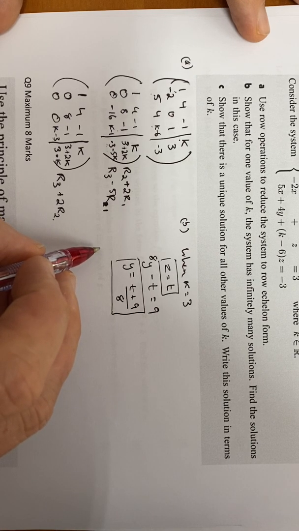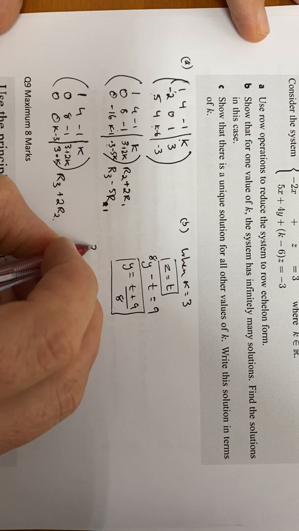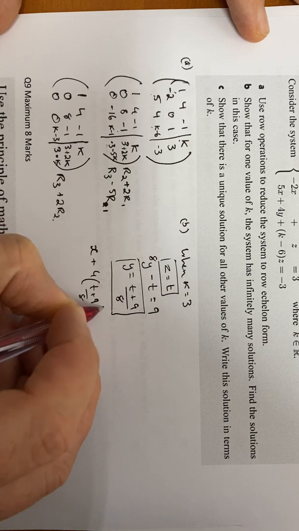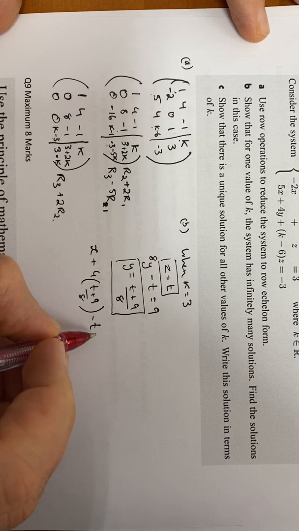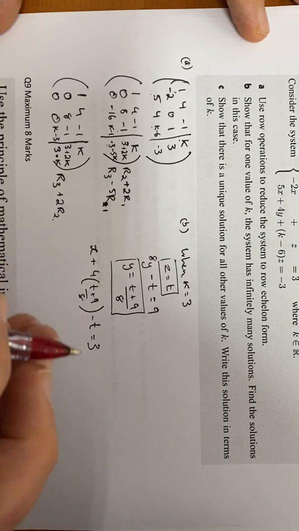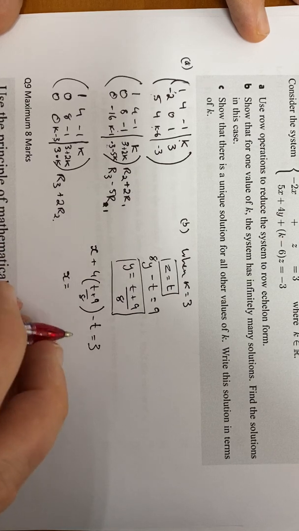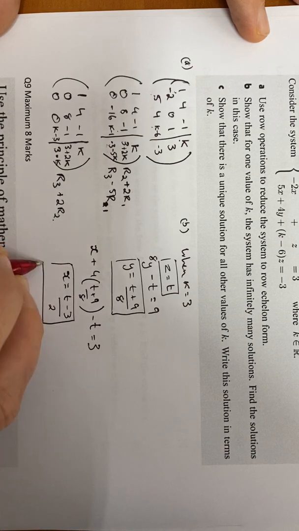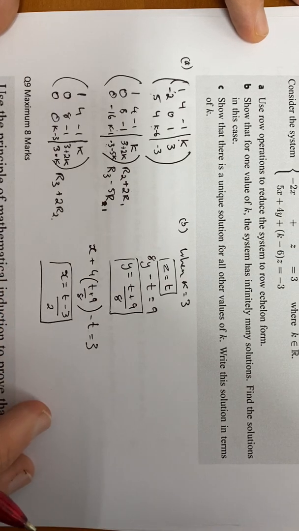So once again, we've got to use row 1 here, 1x, so x plus 4 times y, x plus 4 times this, minus 1 times t is still just minus t, and we know that equals 3 now. Okay, we can do some rearranging of that, and I'll leave that up to you. I have my answer here as t minus 3 over 2. So hopefully you got that. Okay, so there are my 3 solutions in the case of k being 3.